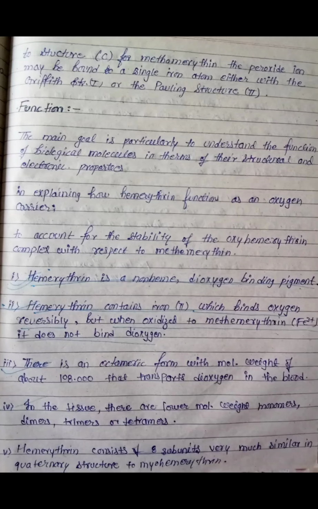Hemerythrin is a non-heme dioxygen binding pigment. Hemerythrin contains iron(II) which binds oxygen reversibly, but when oxidized to methemerythrin, Fe3+, it does not bind oxygen. There is an octameric form with a molecular weight of about 108,000 that transports oxygen in the blood. In the tissue, there are lower molecular weight monomers, dimers, trimers, or tetramers. Hemerythrin consists of 8 subunits, very similar in quaternary structure to myohemerythrin.